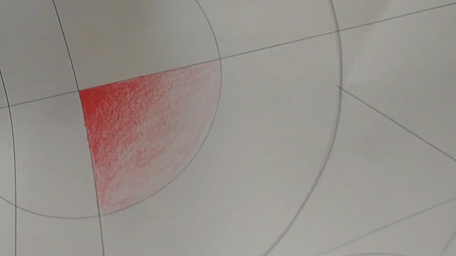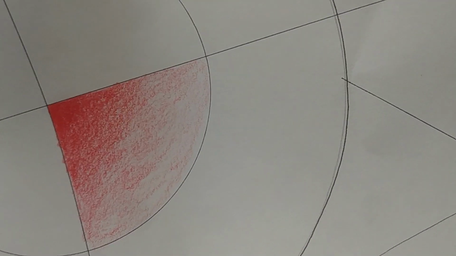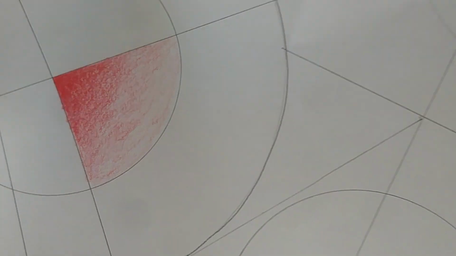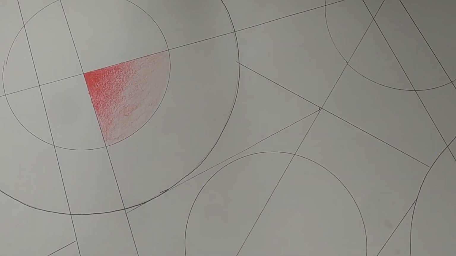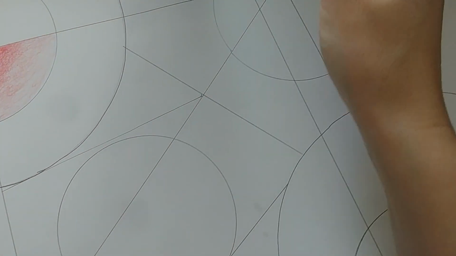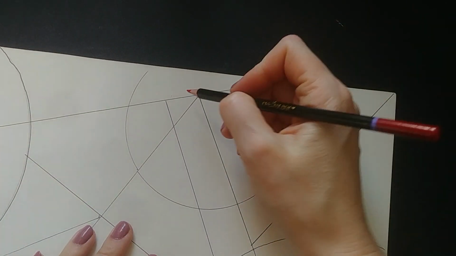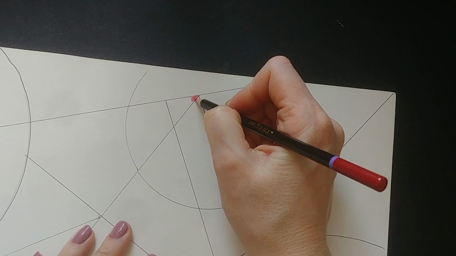Let me bring it a little closer too, since I don't know how much of this will show up on the video. And now I'm just going to pick another area. And since I already have a red color pencil in my hand, it makes sense to just jump around and do red somewhere else and red somewhere else. So maybe I'm going to shade this little tiny spot now with red.